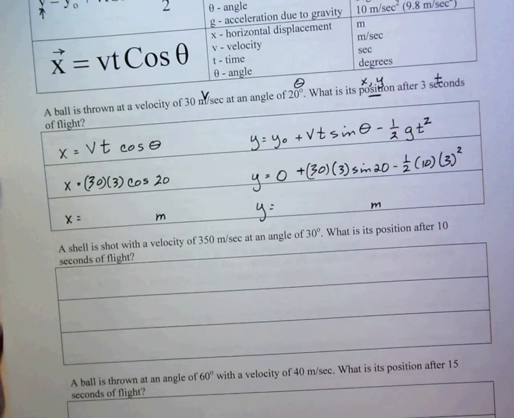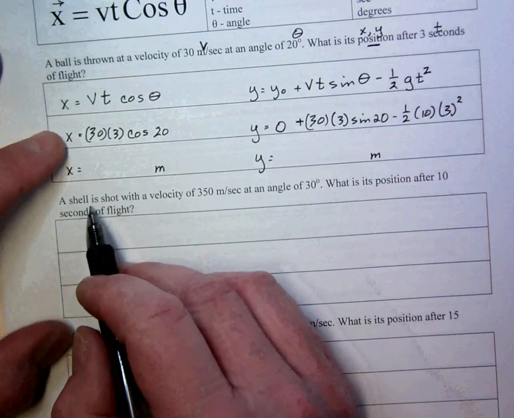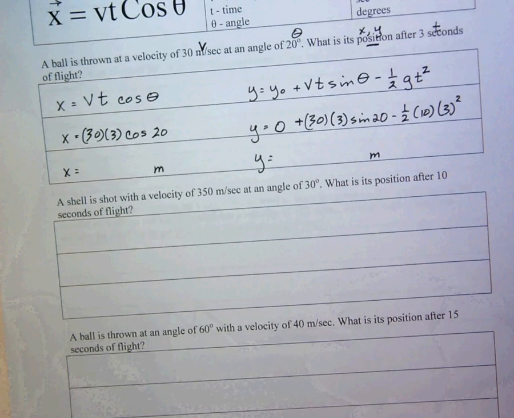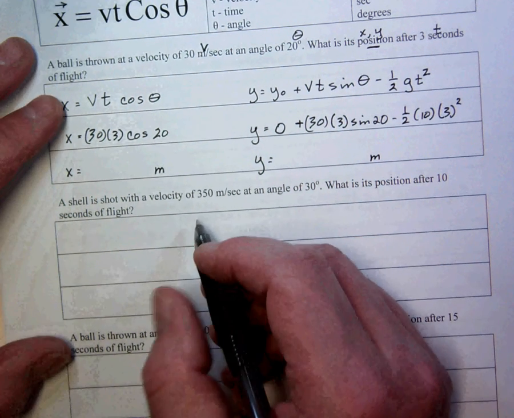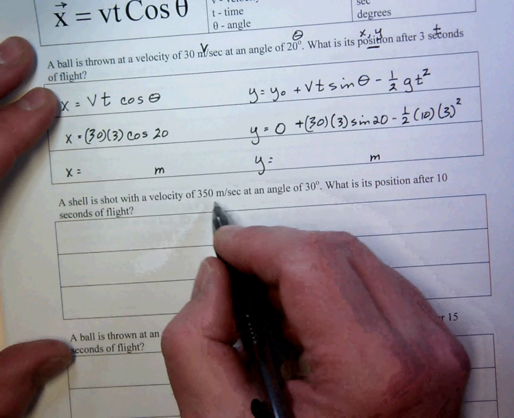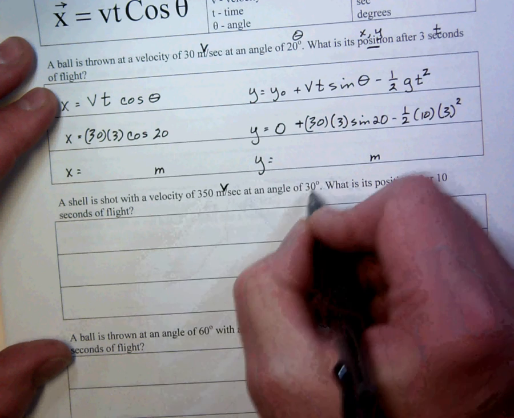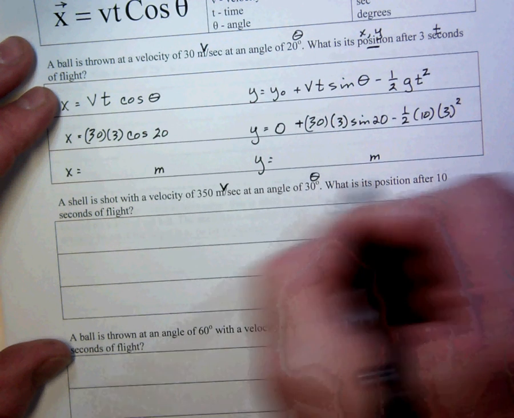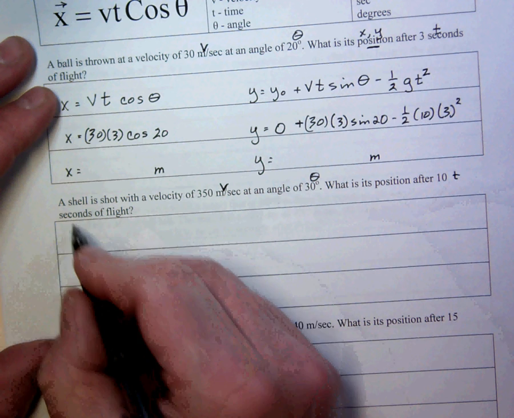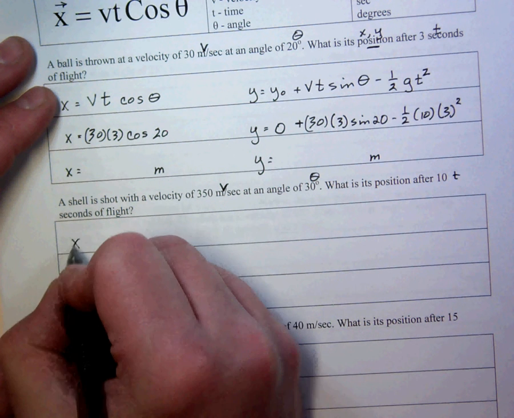Let's look at the next one. Okay, we have a shell. Some teachers like to use artillery so they can play with some big numbers instead of these small numbers. There's our angle, and I want to know its position after 10 seconds. So I'm going to put the t there and there, even though that's the seconds there.